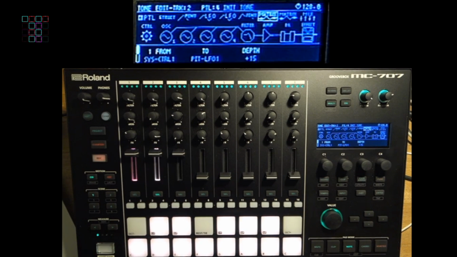In this video I'm going to show you how you can use the cross modulation facility in the tone tracks of the MC707 to add a bit of SP1200 dirt and grit to your breakbeat samples. I'll also show you how cross modulation works in general, and hopefully this video will give you some interesting sound design tips and tricks for your Roland MC707.